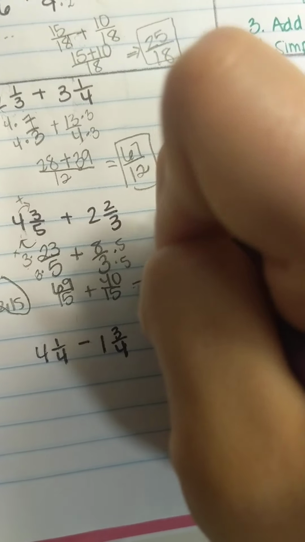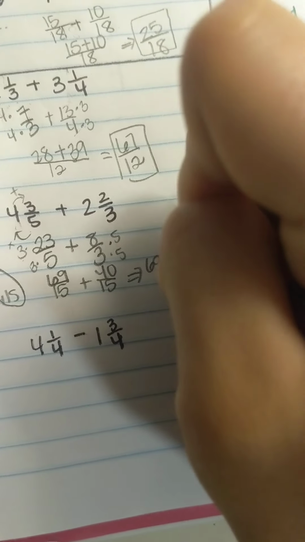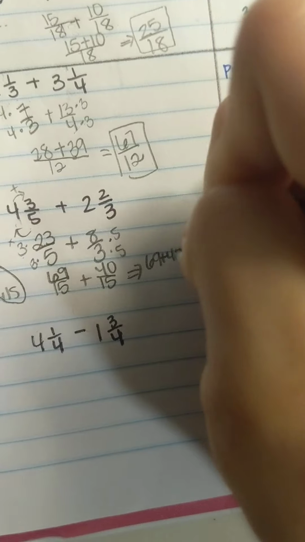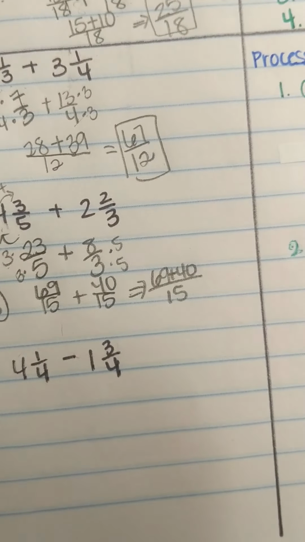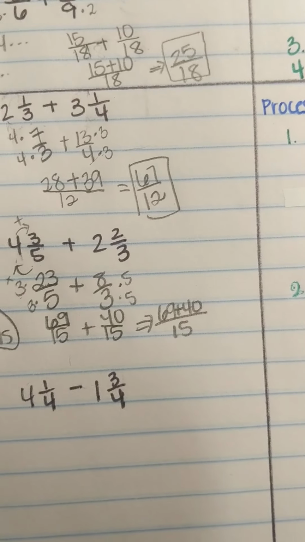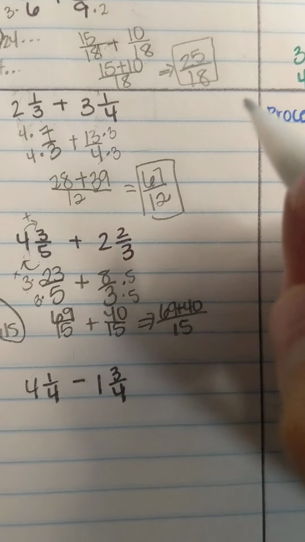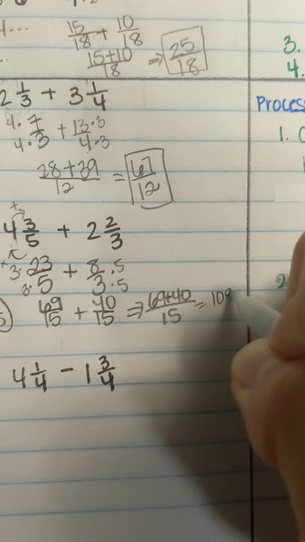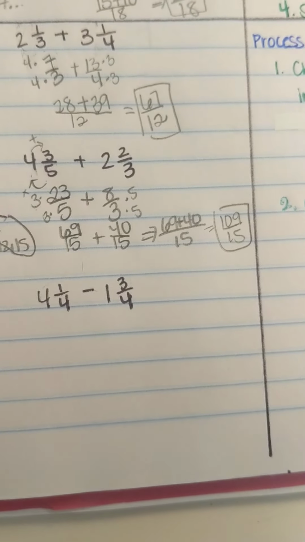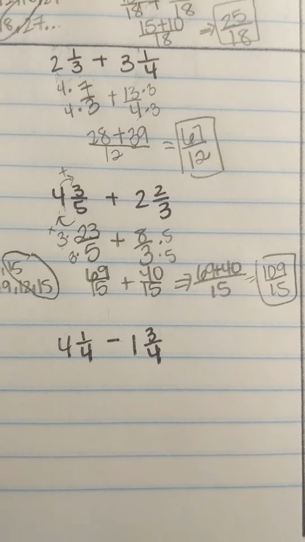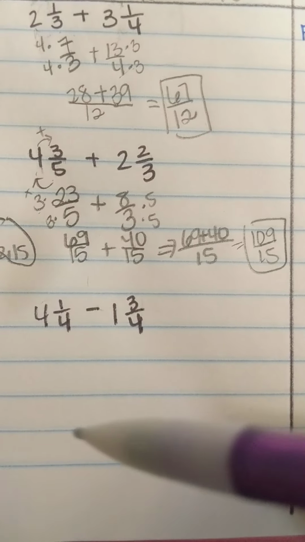Alright, so this I can also write as 69 over 15 plus 40 over 15, because again the denominator is going to stay the same. 69 plus 40, that's 109 over 15. Okay, again you can actually not reduce that fraction.